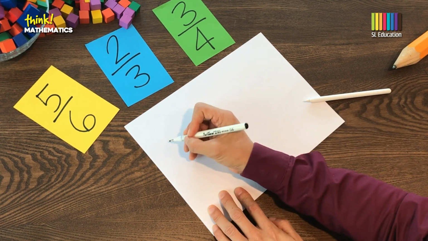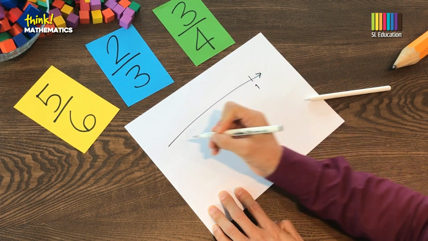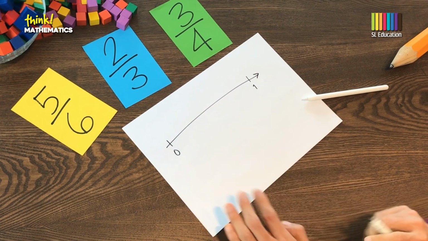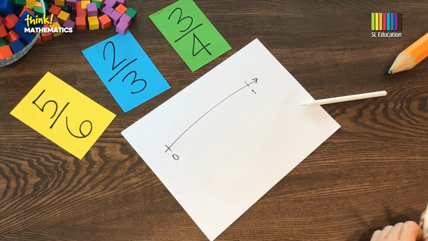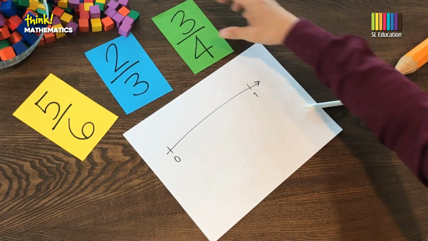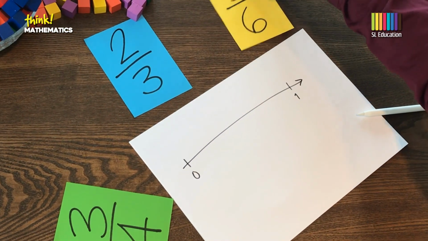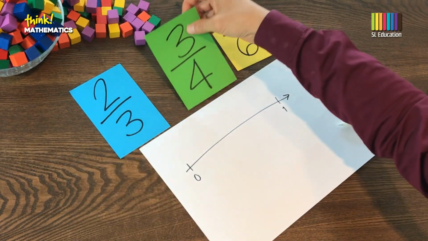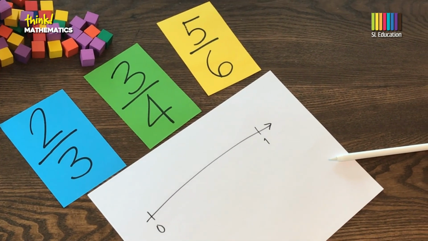In other words, if we have a number line with 1 here and perhaps 0 here, 5/6 is the closest to it. And then next comes 3/4, and finally 2/3.